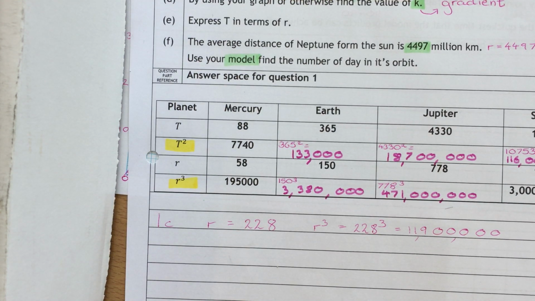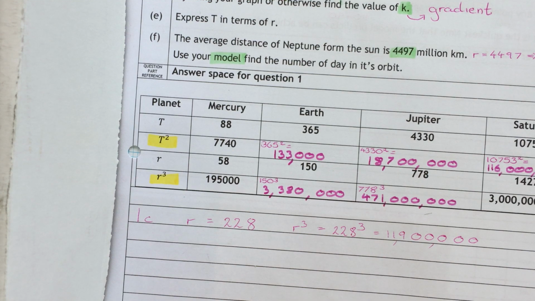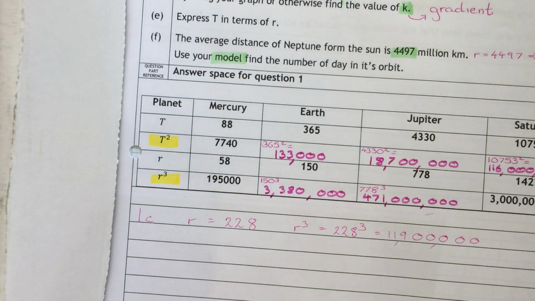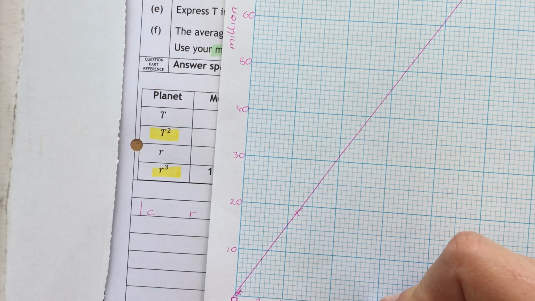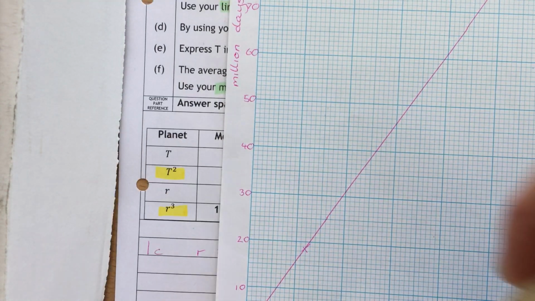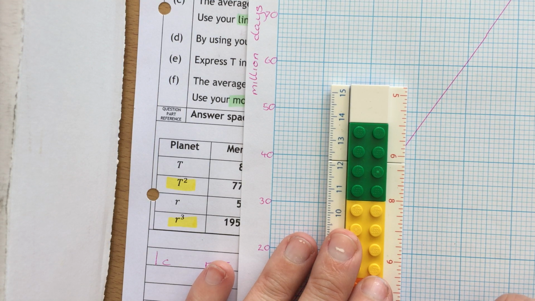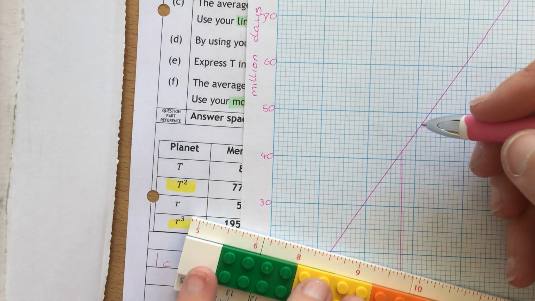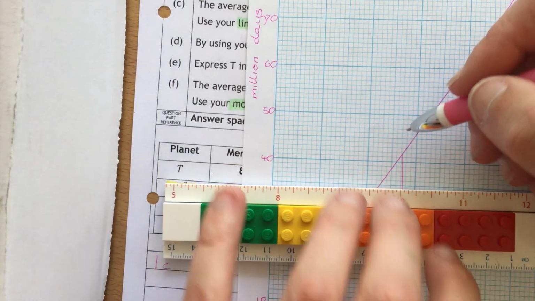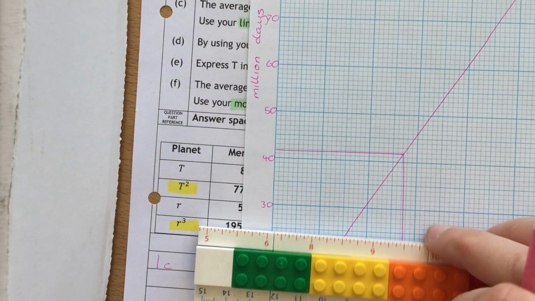So on our graph, we are looking at going up at around 11. So we're looking at going up here. If we do that, we end up hitting there and going across.